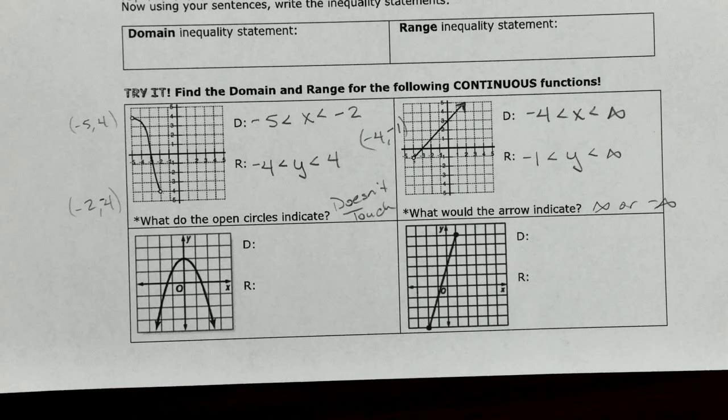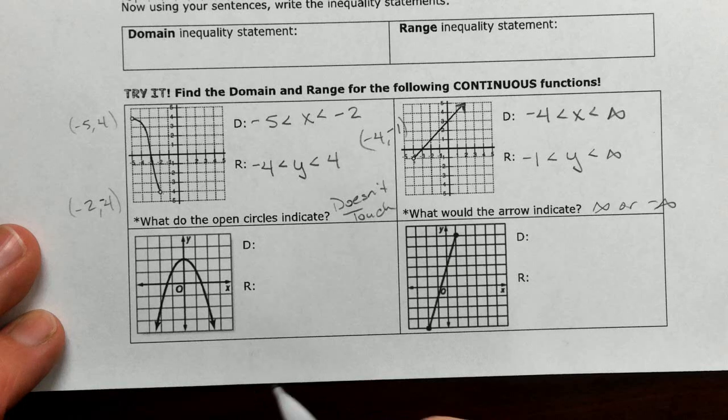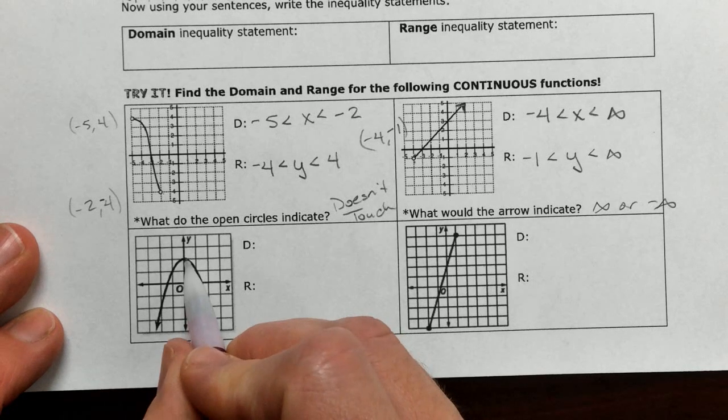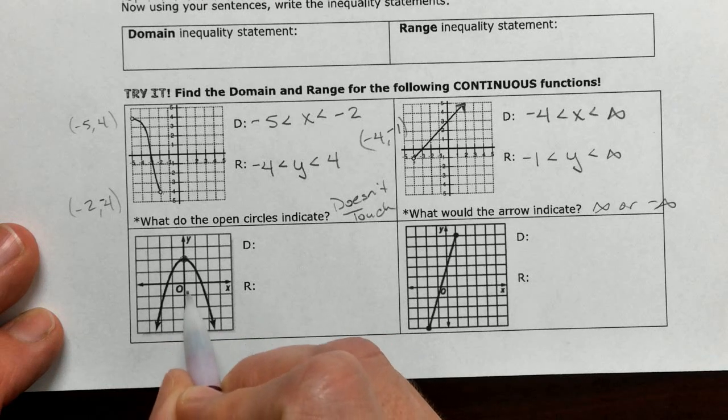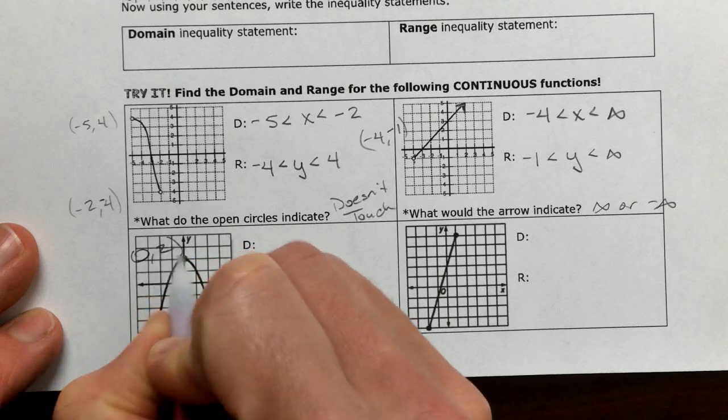Mahir, you there? Okay, Mahir, can you do the domain for the bottom left one for me? 2, 0. Okay, that point you're talking about? Yeah. Okay, that point is at 0, 2. Remember, I'm going to go over before I go up. So that point is at 0, 2.